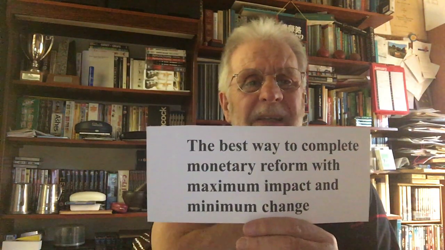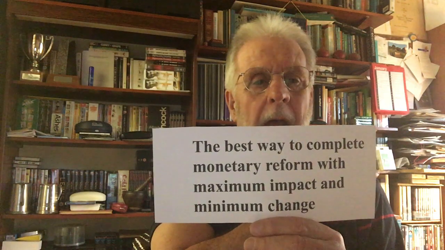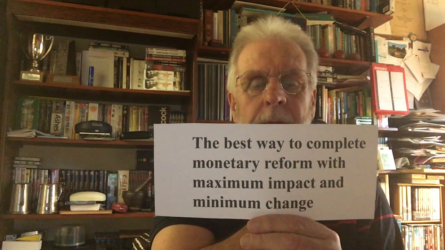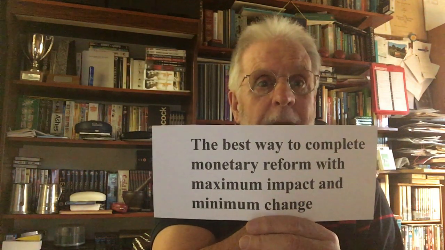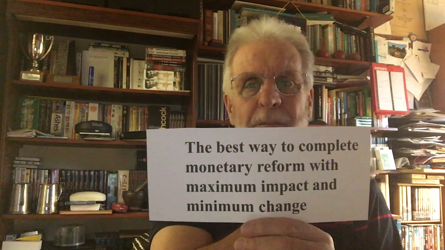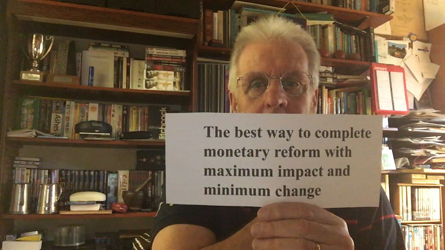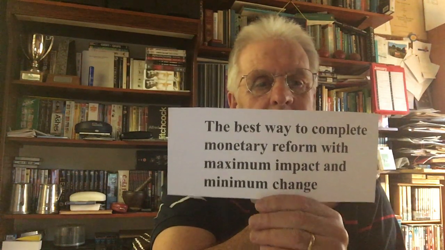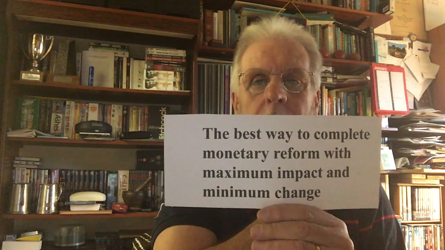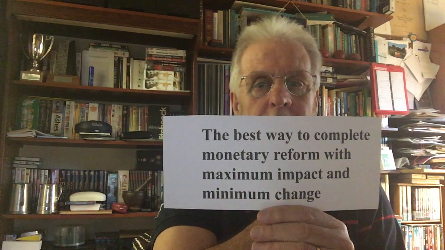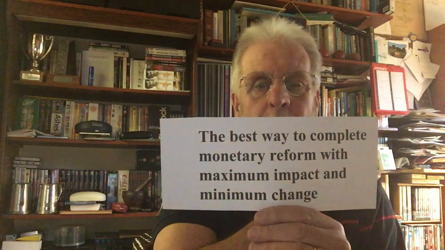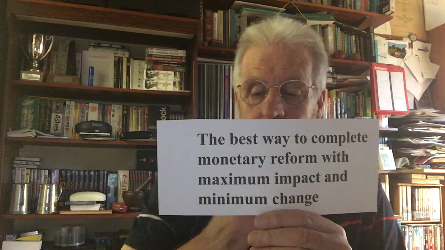I suppose, back to a previous article, this is further development. The best way to complete a monetary reform and have maximum impact on the economy, that is benefit the economy to the greatest extent, and have minimum change, is set out in this article. So if you're a central banker, you definitely want to read how you could bring about a monetary reform and have a maximum impact and a minimal change. I won't go any further with that one, and that might encourage you to read it.